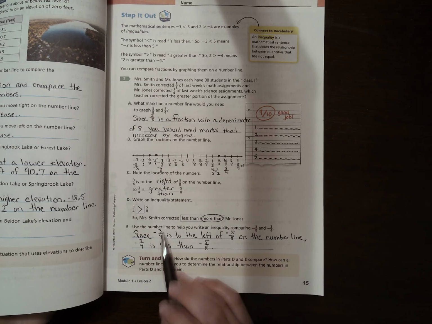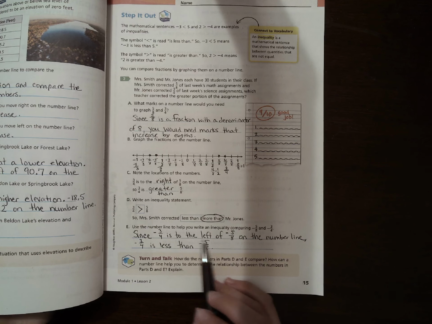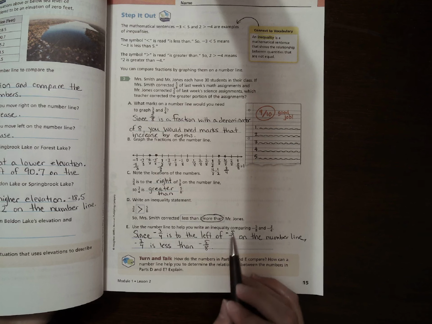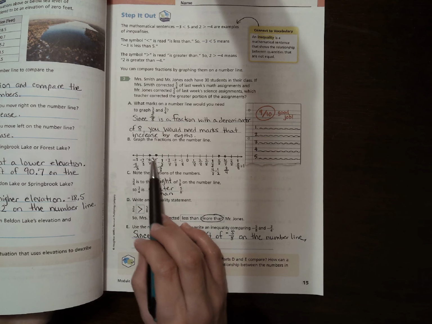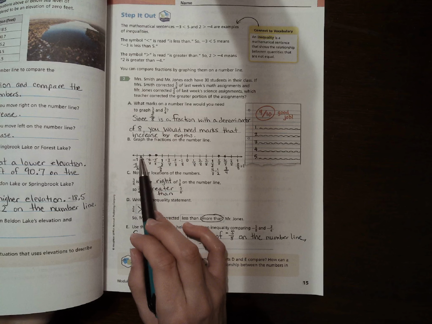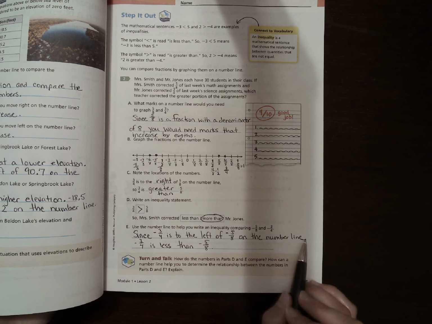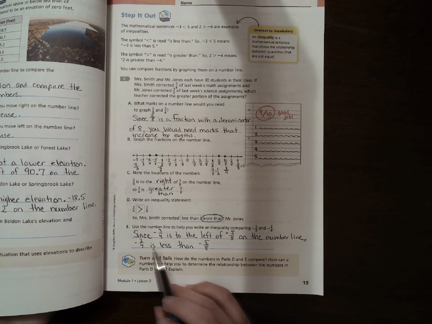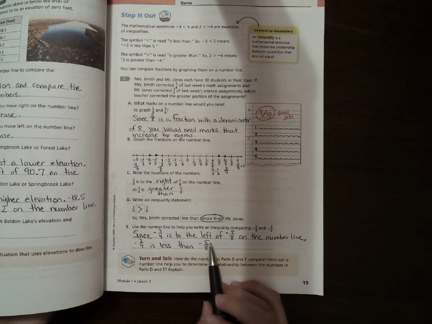Since -3/4 is to the left of -5/8, on the number line, -3/4 is less than -5/8.